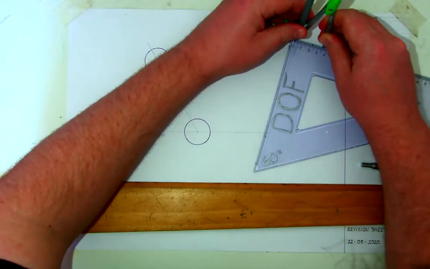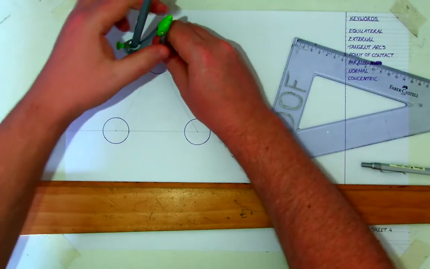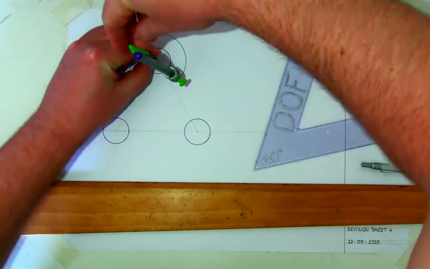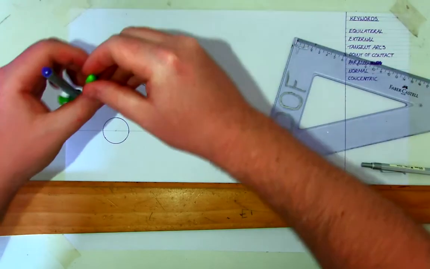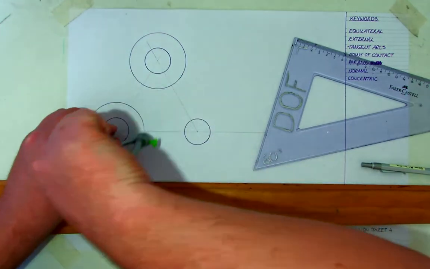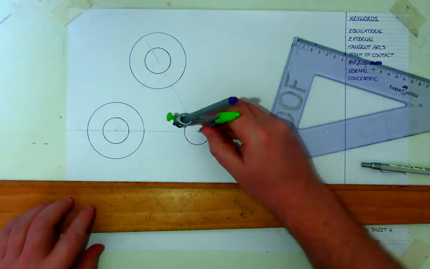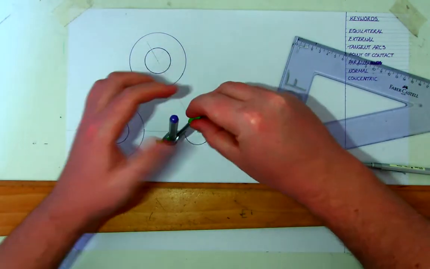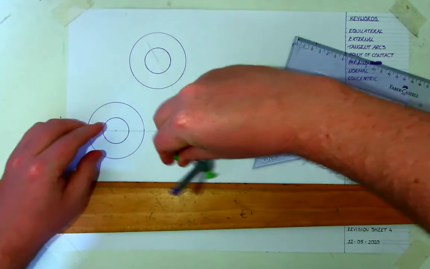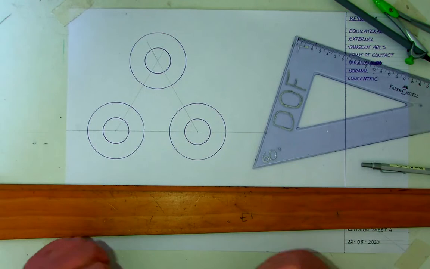So we set 35 in our compass, and we go from the same center, so we get our three sets of concentric circles. Okay, so now we've got our three sets of concentric circles. Grand.